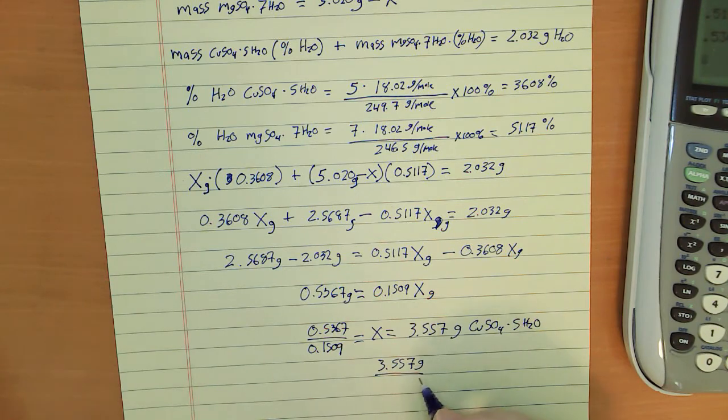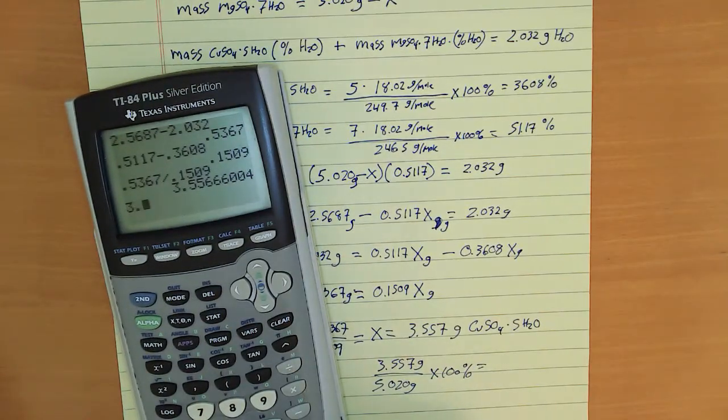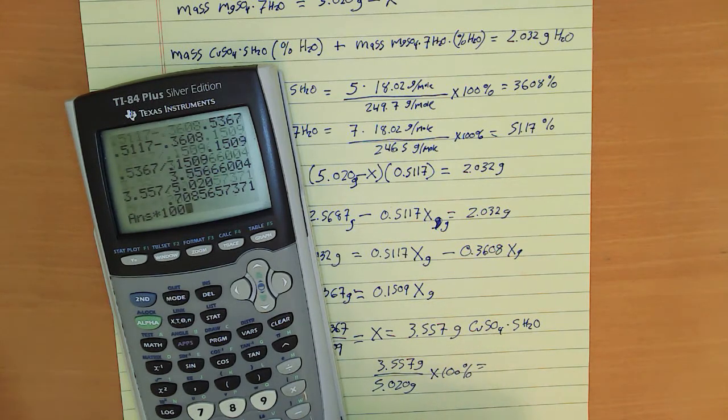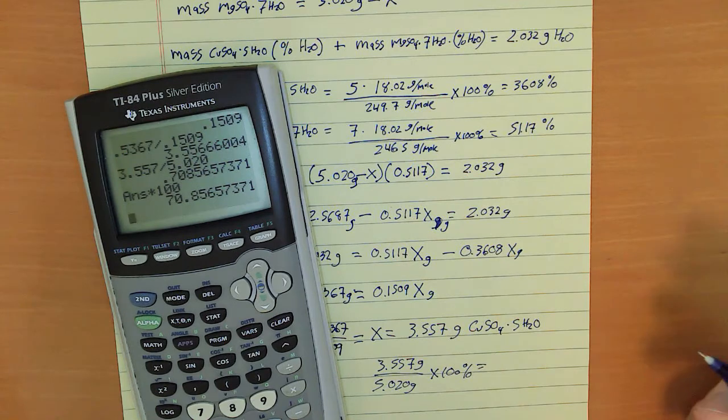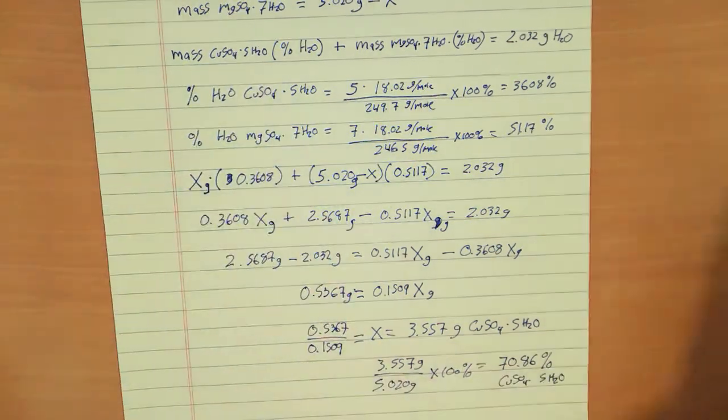3.557 grams out of the total, which is 5.020 grams, times 100% would equal 3.557 divided by 5.020 times 100, and I get 70.86% of this is the copper sulfate pentahydrate, CuSO4·5H2O. Okay?